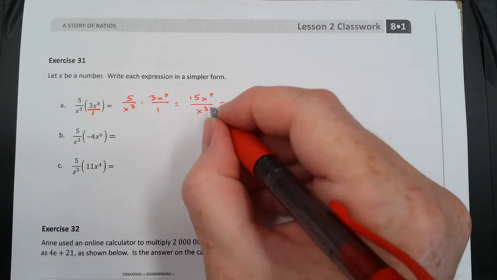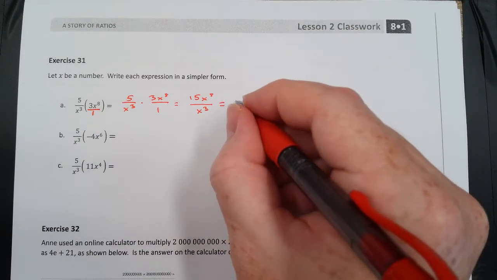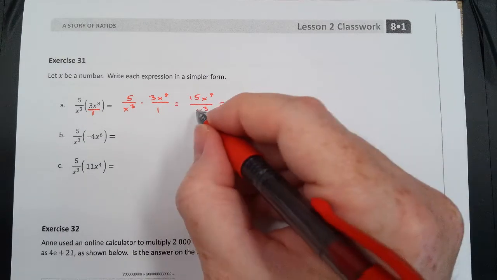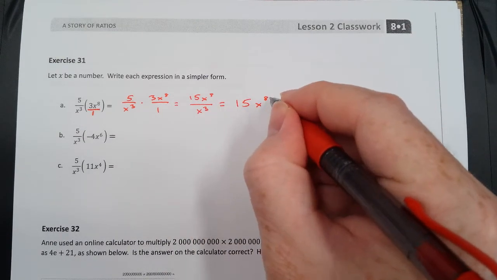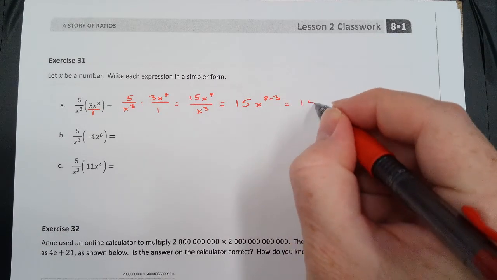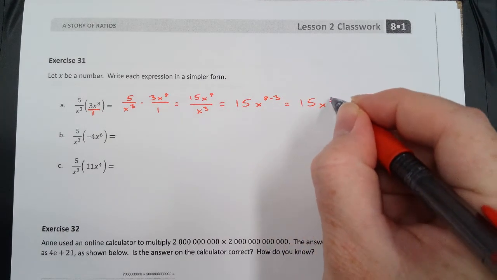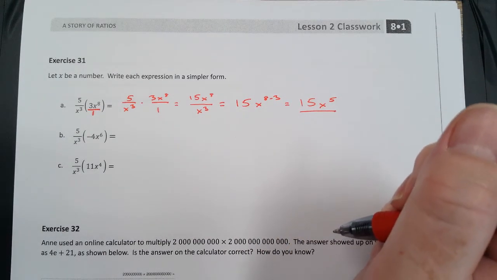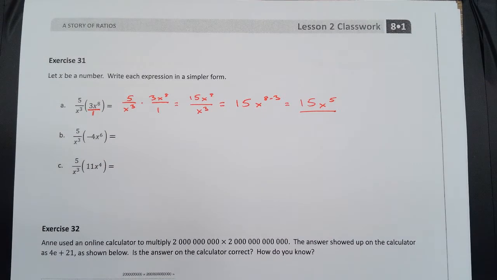Then you do the rule we practiced today. The 15 can stay by itself because there's nothing in the denominator to change it. And we do x to the eighth minus the 3, following today's rule. So we get 15x to the fifth. And that is our answer, simplified. Try B and C. Pause the video, and we'll come back in a minute and work on B and C.